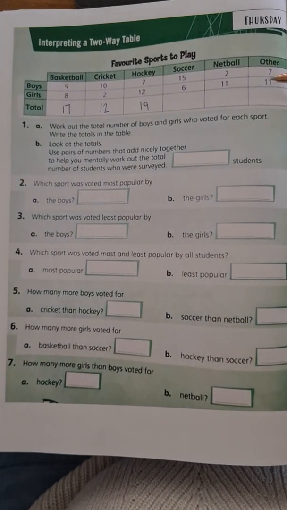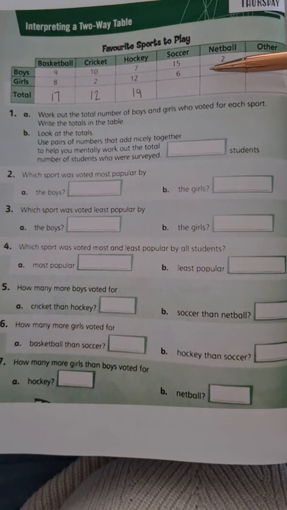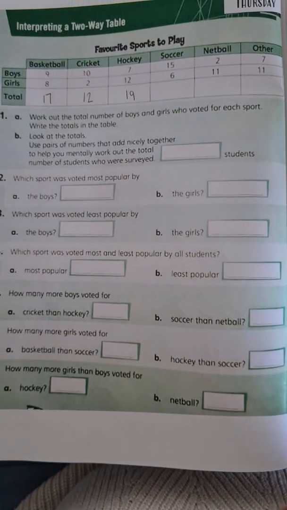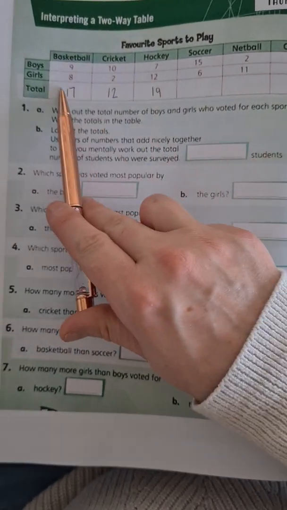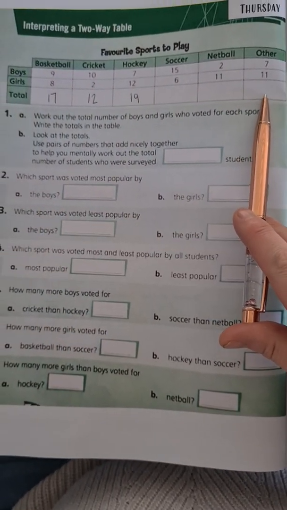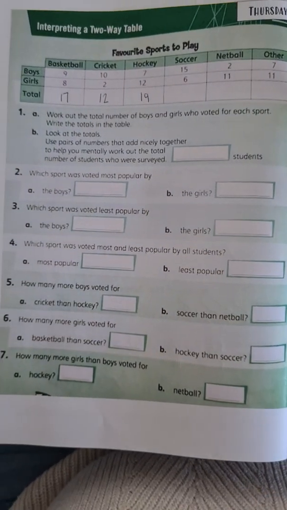So really you are just trying to read the information from this table to help you with the other questions. Please make sure when you're getting the totals for this row that they are correct because they are going to impact on other questions.